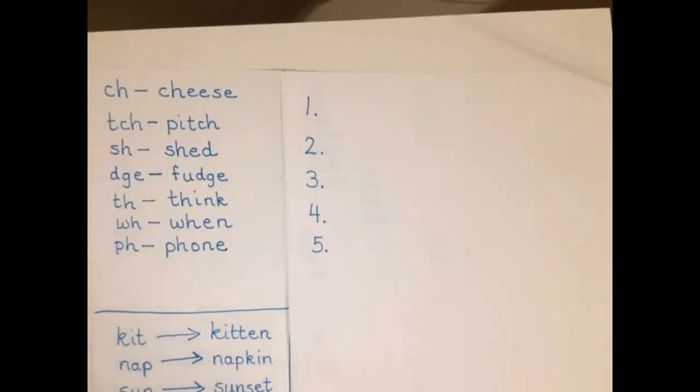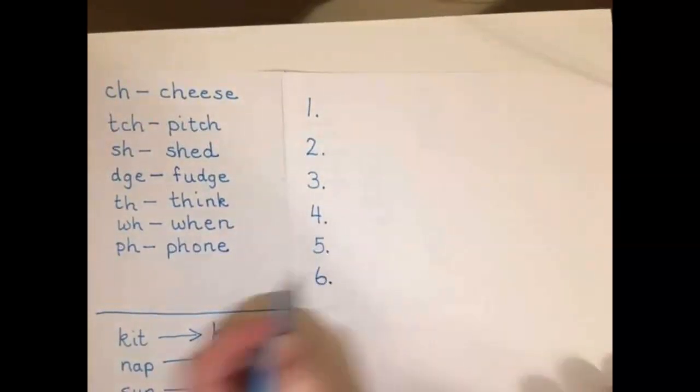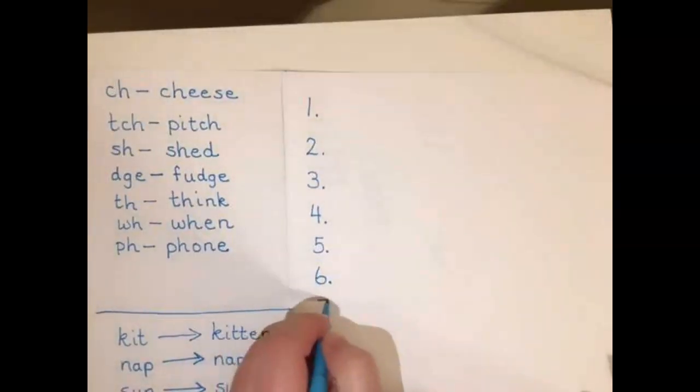All right, next word is number 6. And we'll write the word this. This is my little dog. This. All right, number 7.